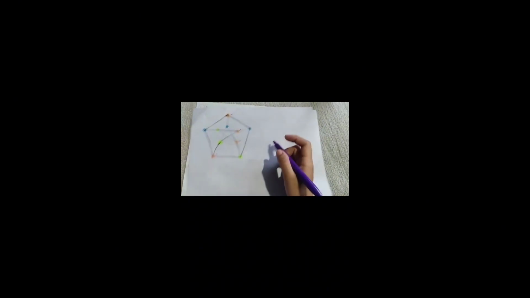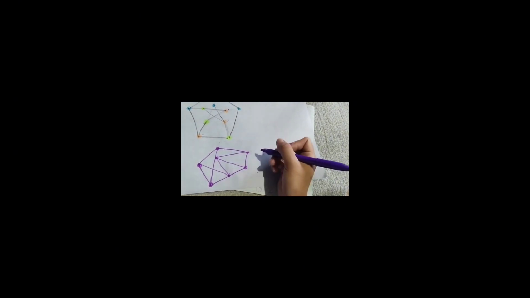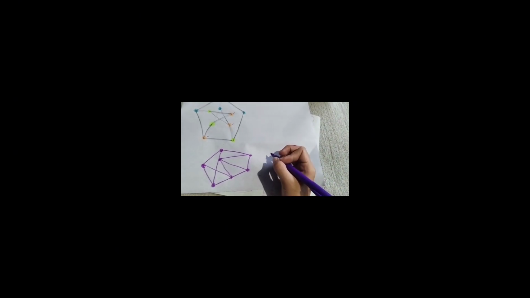For example, we have this graph. In this graph, for step 1, choose a vertex with the highest degree and color it.